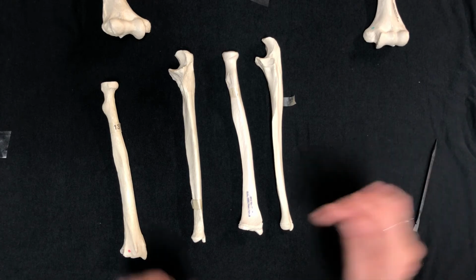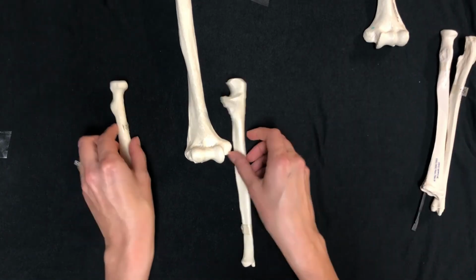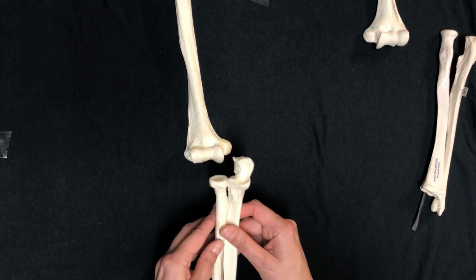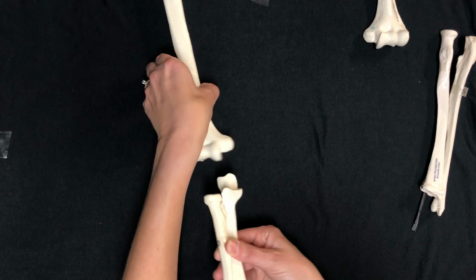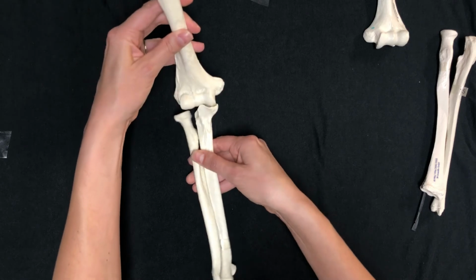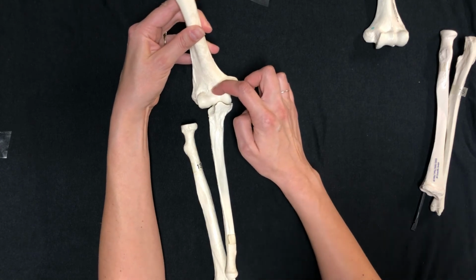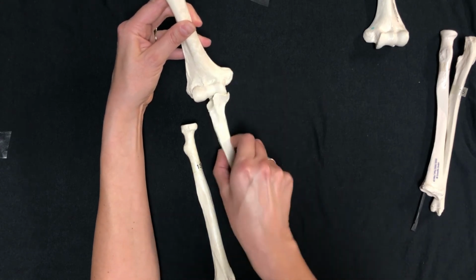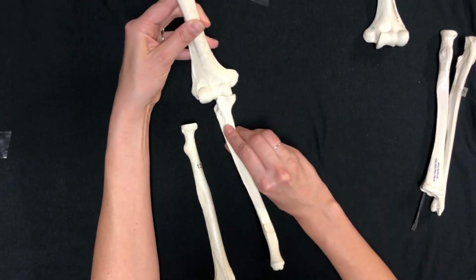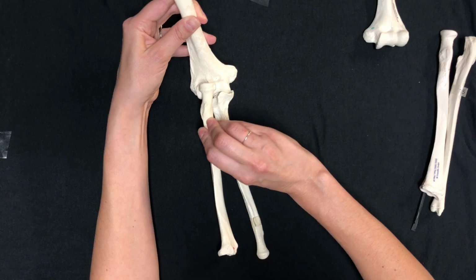Those are the parts you need to know, but let me also show you a little bit of why they have the names and how they articulate with the humerus. If we bring our humerus down here, and we're looking at the right arm, and we get him put back together somehow, like that, this is where the forearm articulates. If you remember, this is the trochlea, and this fossa right here is the coronoid fossa, which is where this coronoid process fits in. And then this fossa is the radial fossa, which is where the head of the radius fits in.